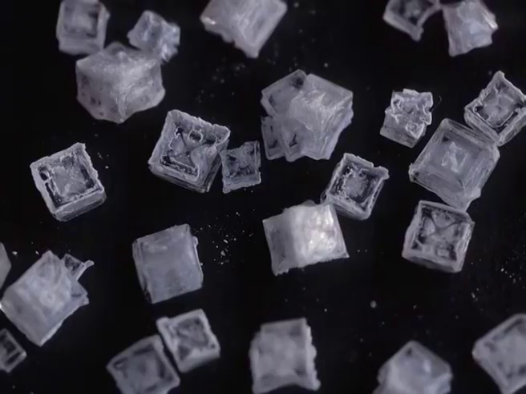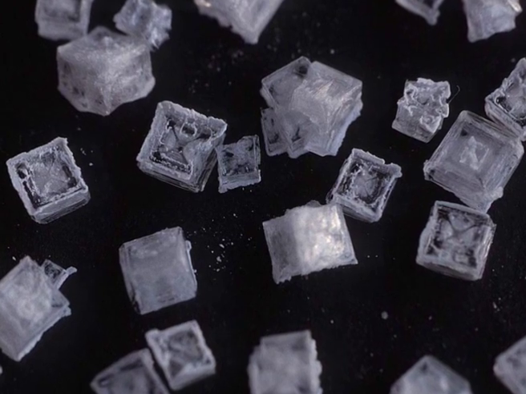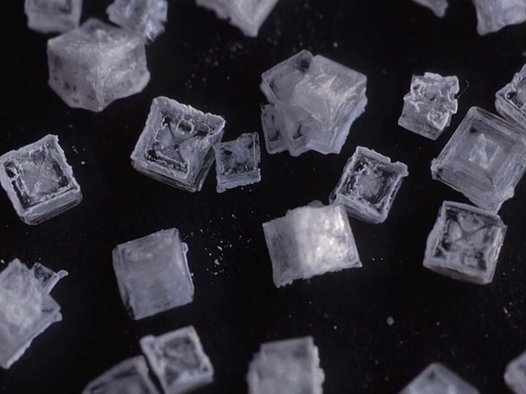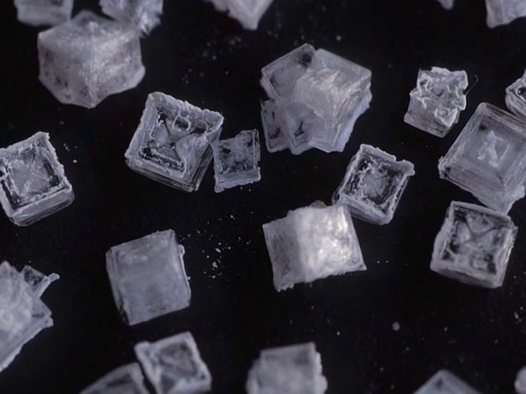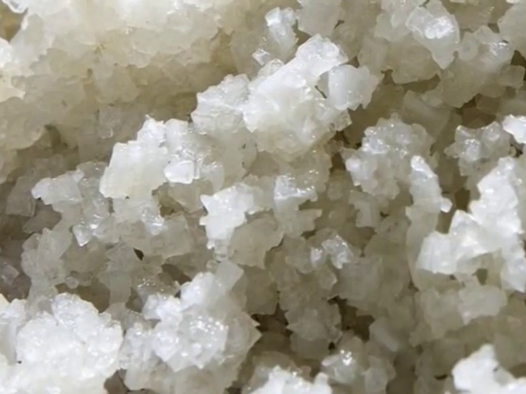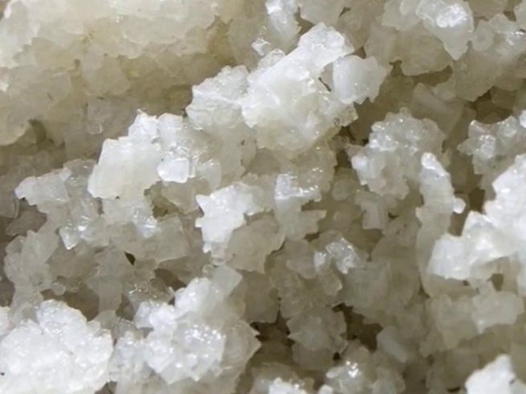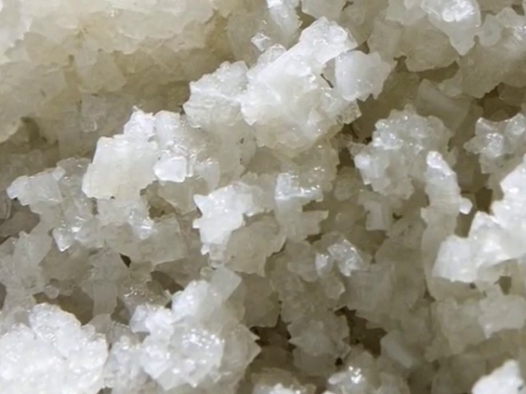Now friends, let's move towards module 5, caking of crystals. While handling crystalline products, a major difficulty is encountered due to their tendency to cake or bind together. This is particularly problematic in bulk storage and in large containers, but it is most serious in small packages.